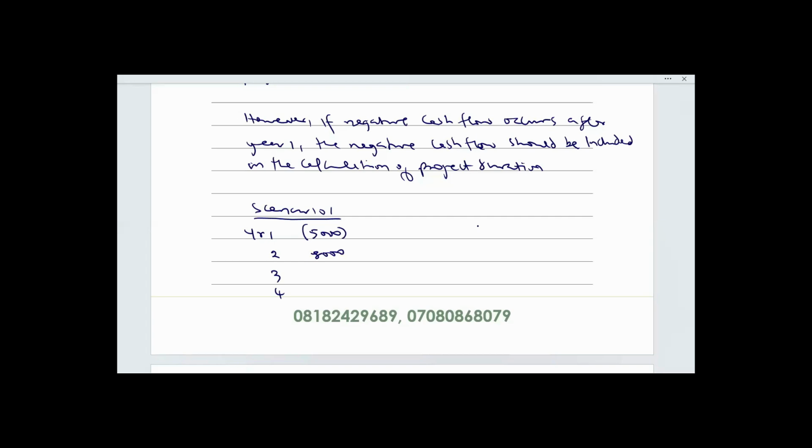Year 3, 4,000. Year 4, 6,000. So when you are calculating project duration, if you are given this kind of cash flow, you are going to ignore the negative cash flow in year 1. So you only compute project duration for the positive cash flows. All right. Now, scenario 2.